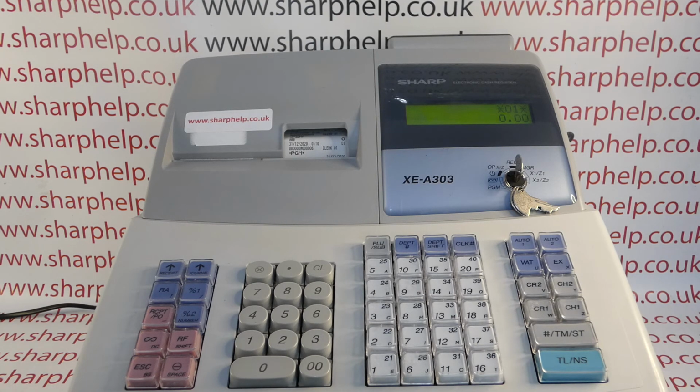So I'm in the UK, I'm setting up two tax rates. I'm setting up tax rate 1 to be 20% because that's our current VAT rate, and then I'm setting up tax rate 2 to be 5%, just to give you an example.